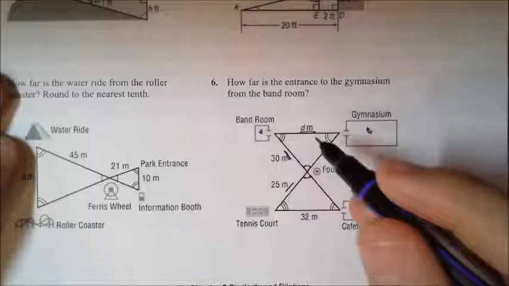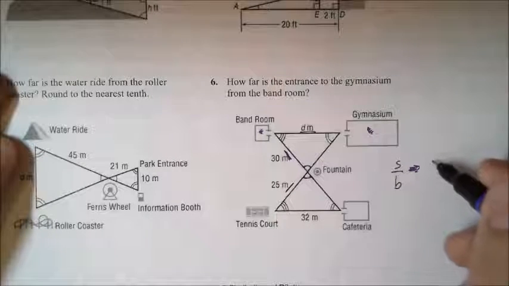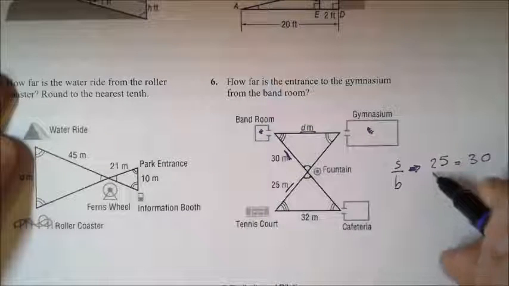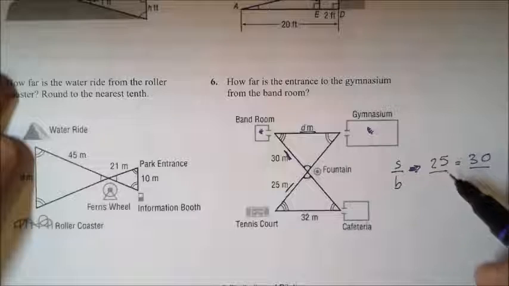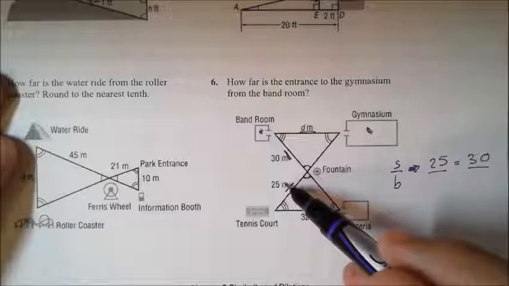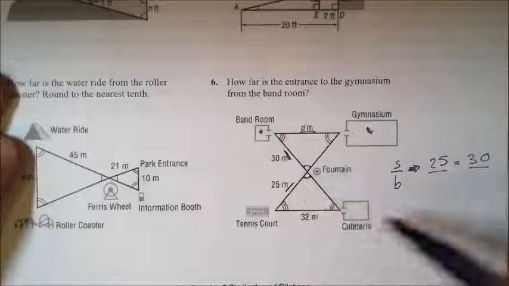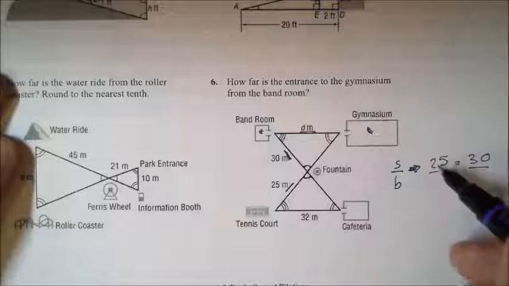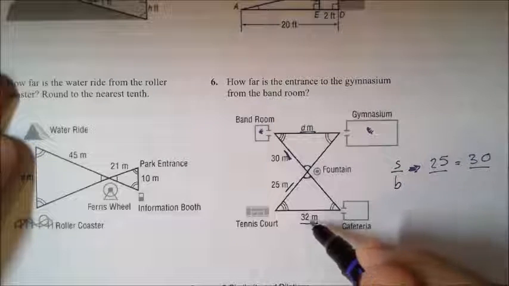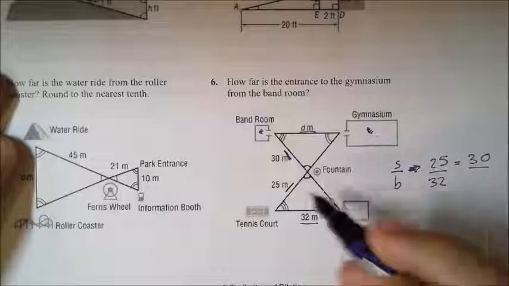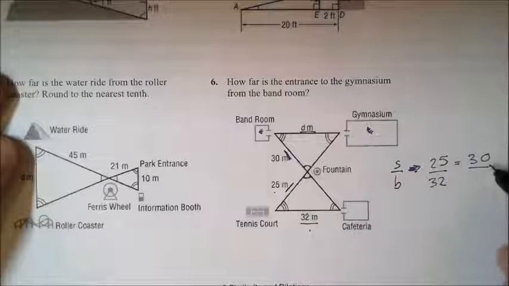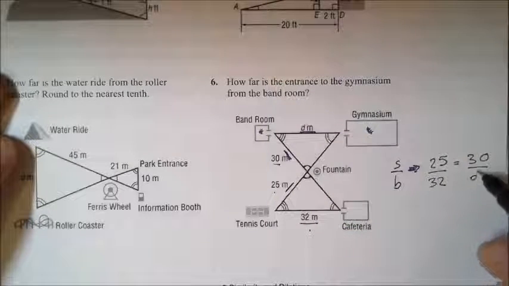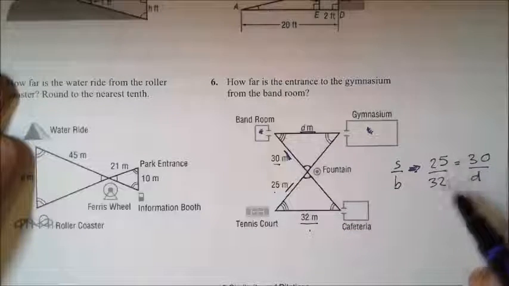I'm going to say 25 is equal to 30. And now I want to do my bases. Remember, I want to keep these set up to where both measurements from a single figure are on one side of the equation, and then the other two are on the other side of the equation. So I have a 25 here, so I'm going to put my base of 32 that goes with it right here. So I have 25 and 32. And then on my other figure, I have a 30. There's my 30, and I'm going to put my D.